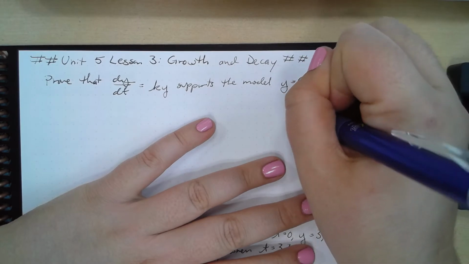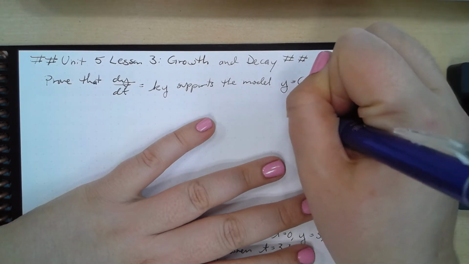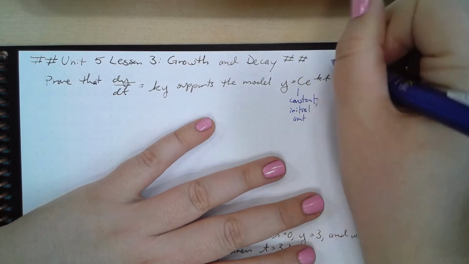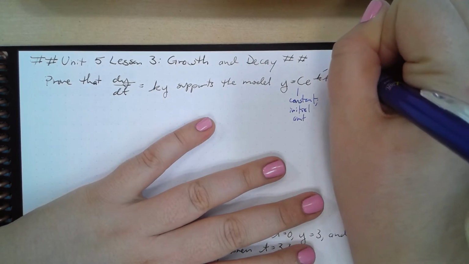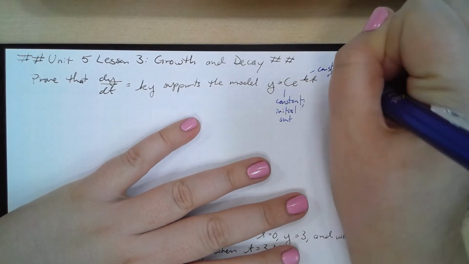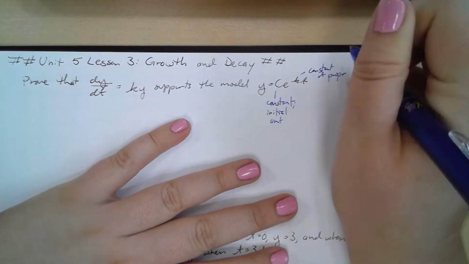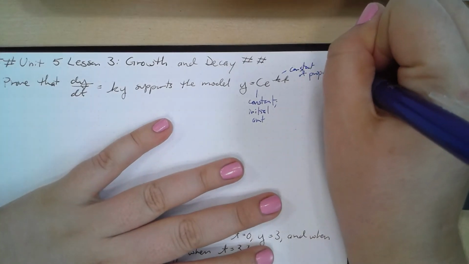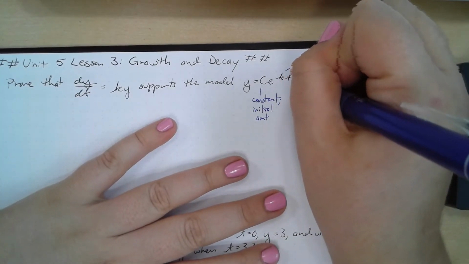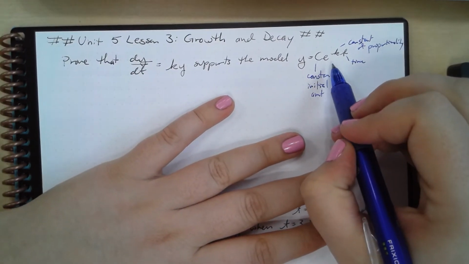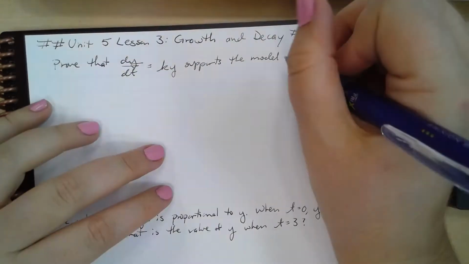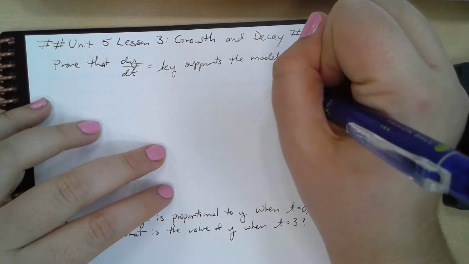So initial amount is what I should say. Okay, and k is the constant of proportionality. T is time, and e is of course just the value of e, and y is our final amount.